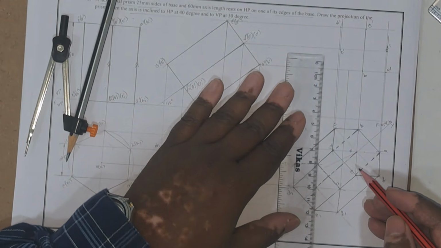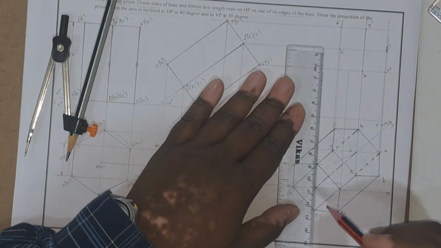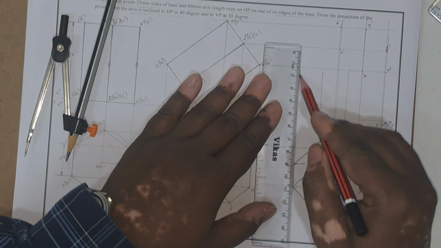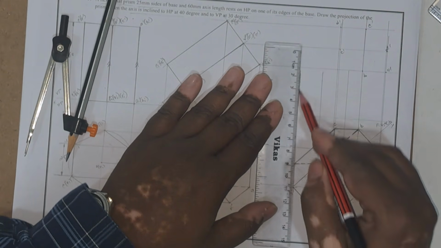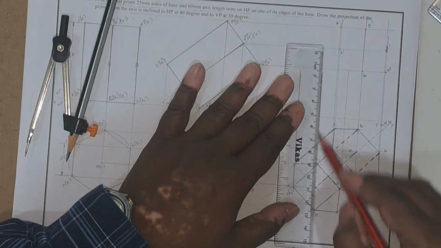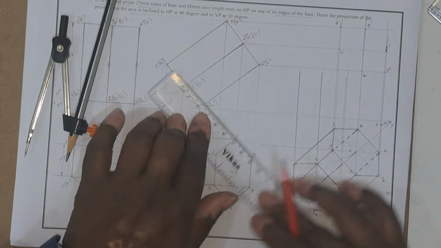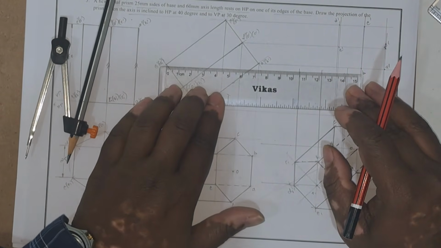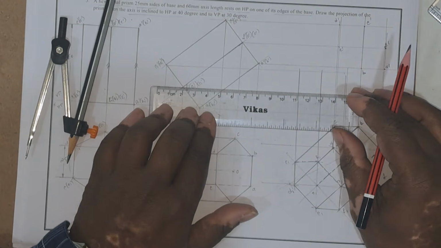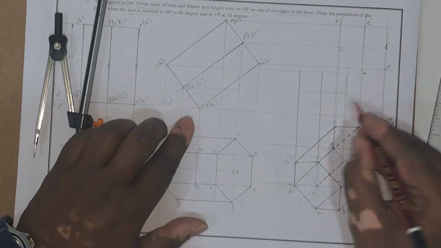A1, B1, C1, D1 and E1, and this is F1, right? So from here, locate the points again.